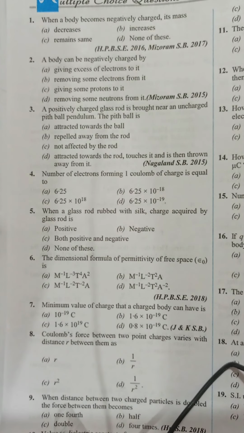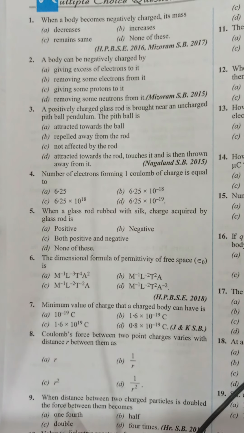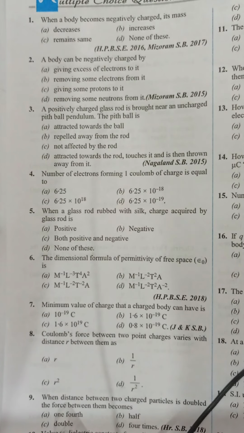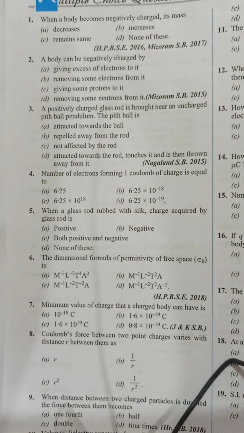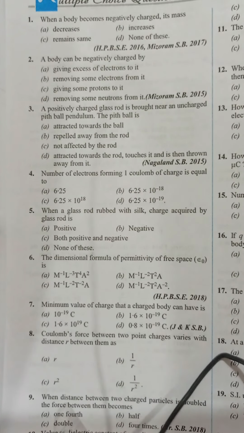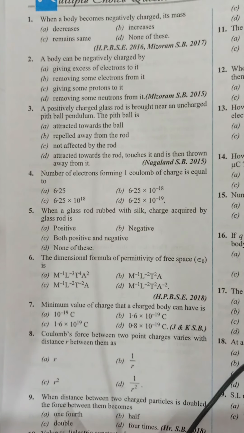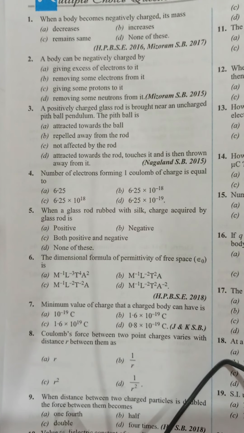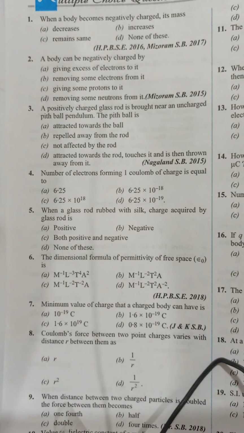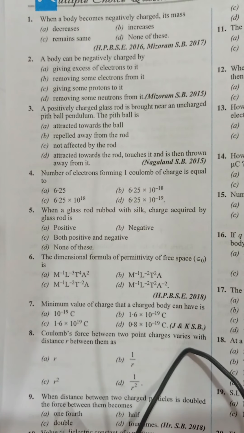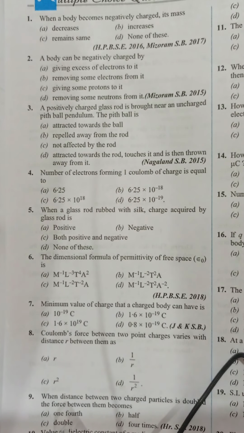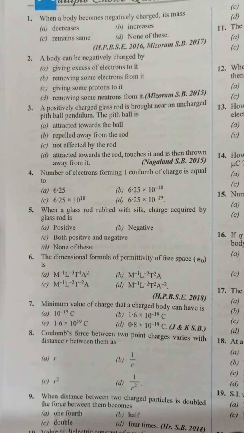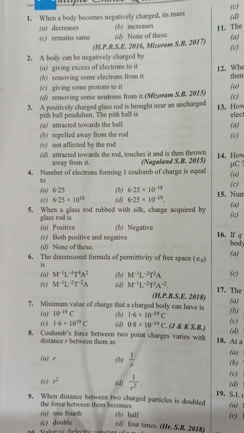Negatively charged means the body gains electrons. Negatively charged means excess of electrons. That means when a body becomes negatively charged, the number of electrons on the body is more than that required for its neutrality. Since an electron possesses a mass, maybe it is very small, but when the body gains electrons, the mass of the body increases. Question number 2.